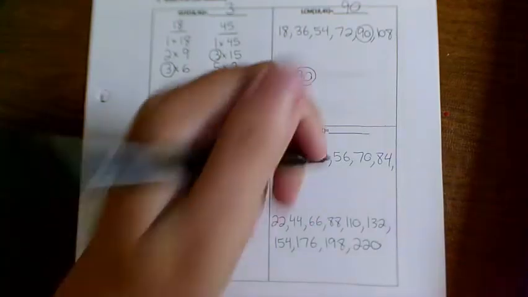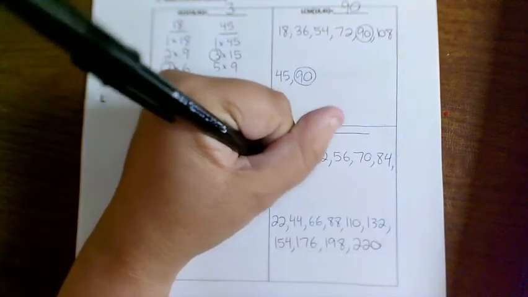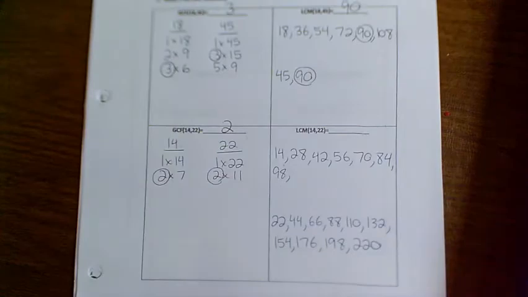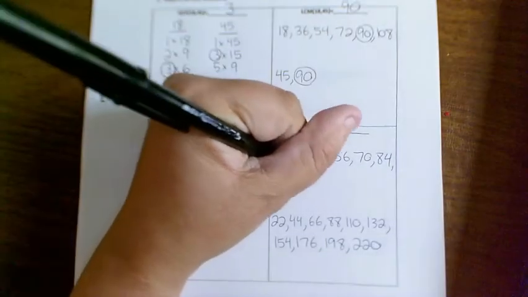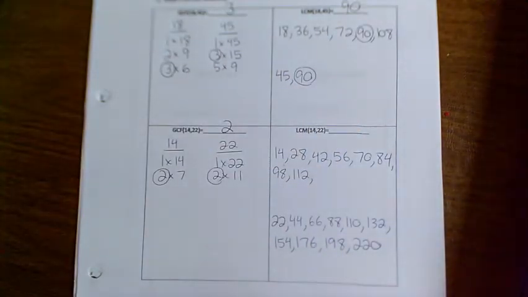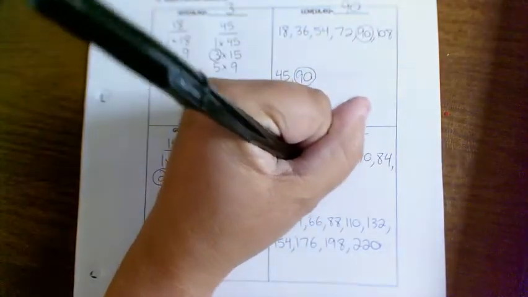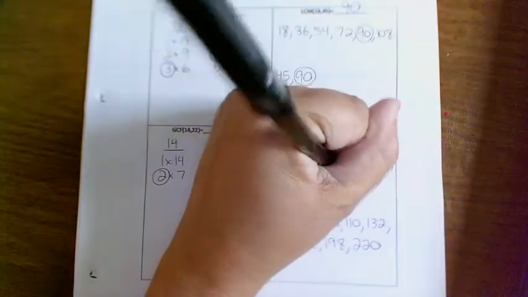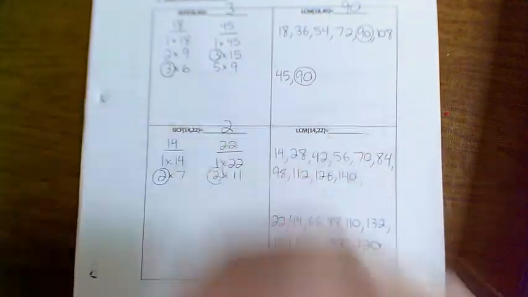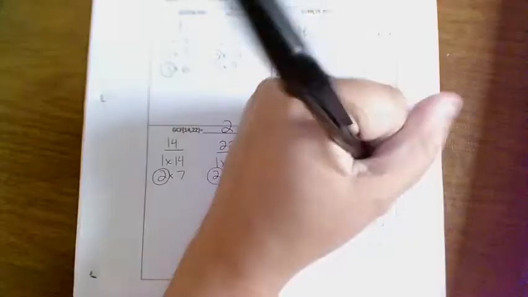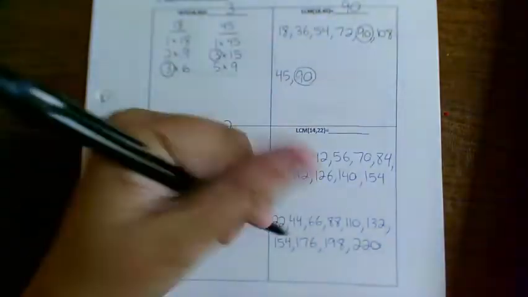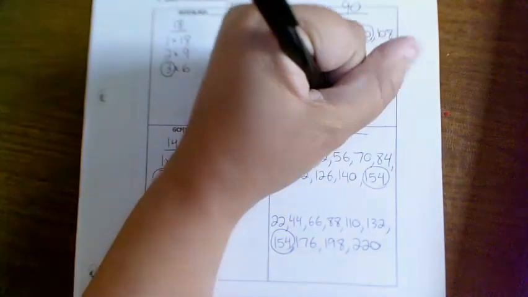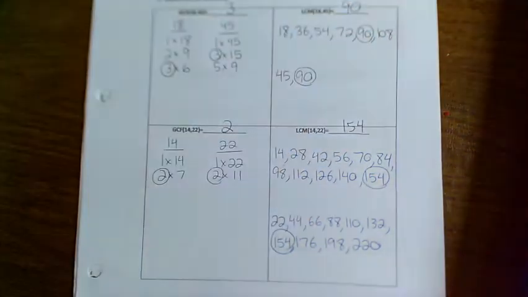Let's see. So 98, that's not on the list. So 14 more, 112. Nope. 14 more, 126. No. 14 more would be 140. So no. And then 154. Oh, here we go, 154. So the least common multiple between 14 and 22 should be 154.